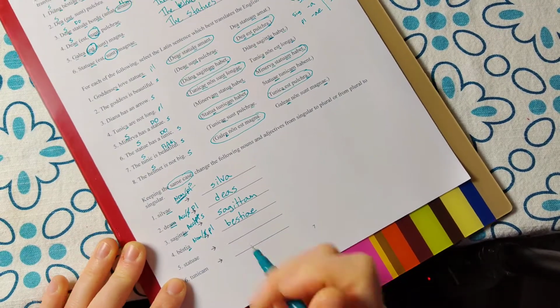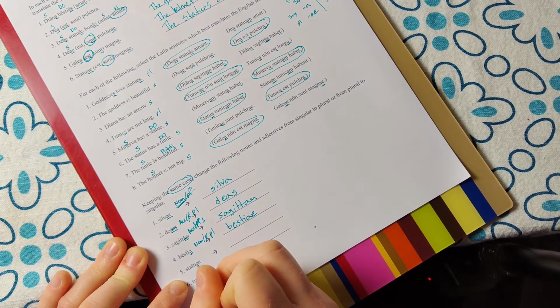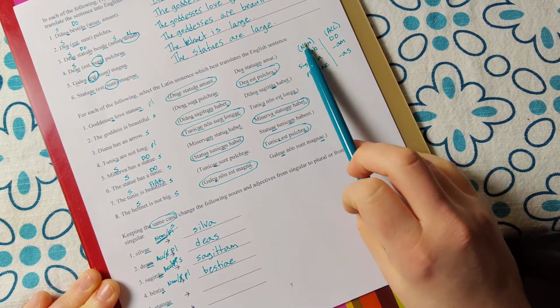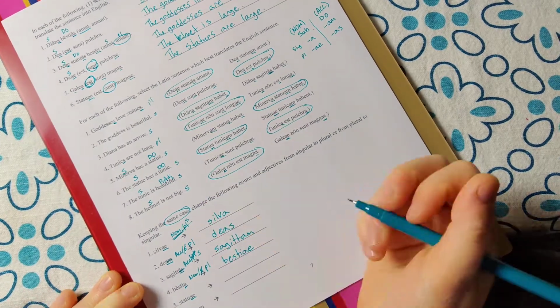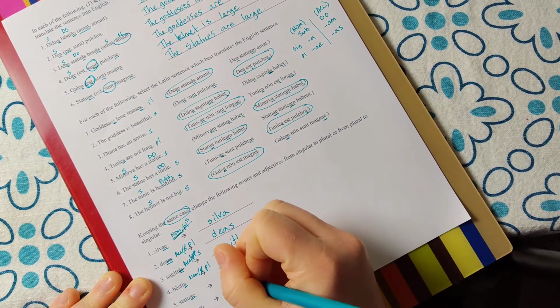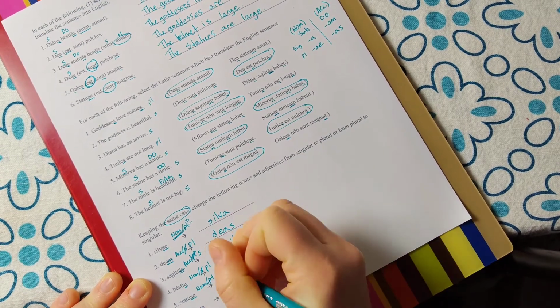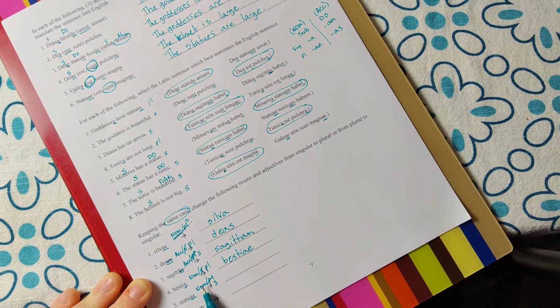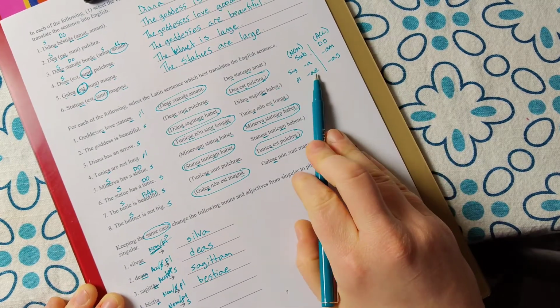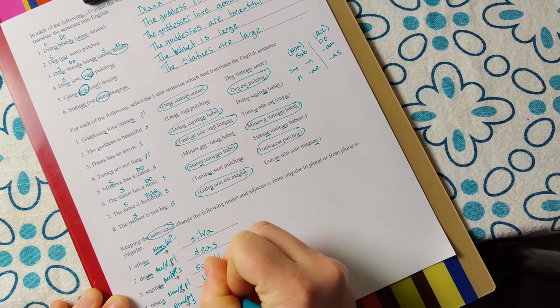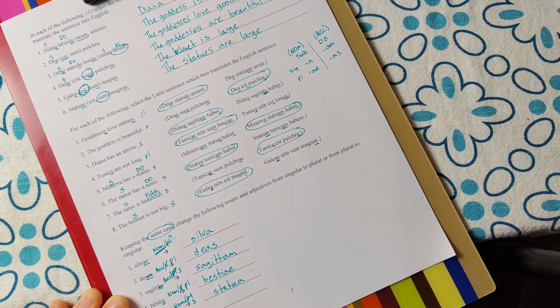All right. Number 5, statuae. What's our ending? AE. What case and number is that? AE shows up in our nominative plural. We want to keep the case but change the number. So we're going to switch it to singular. Nominative singular, AE gets changed to an A. So we can cross out AE and plug in an A. Statua. Statues to statue.